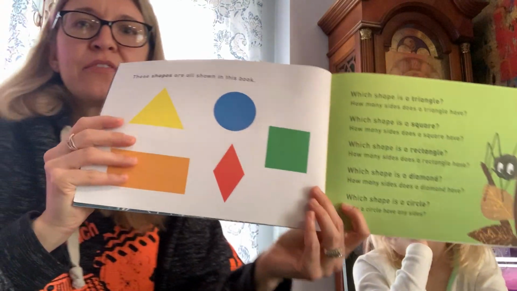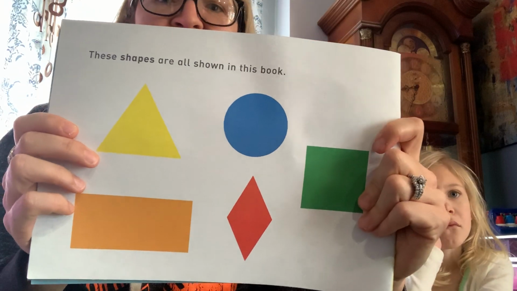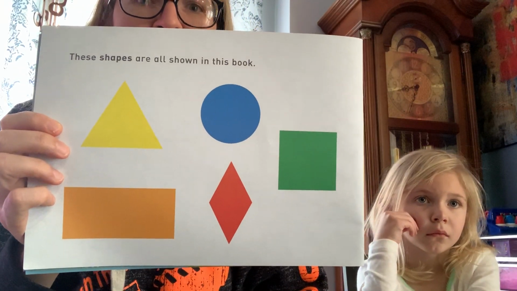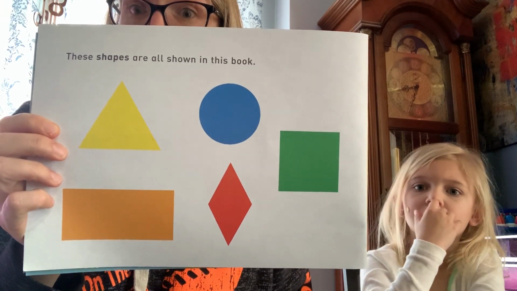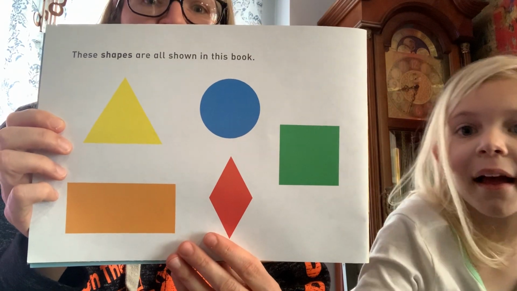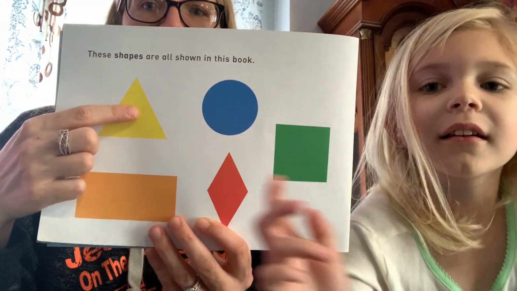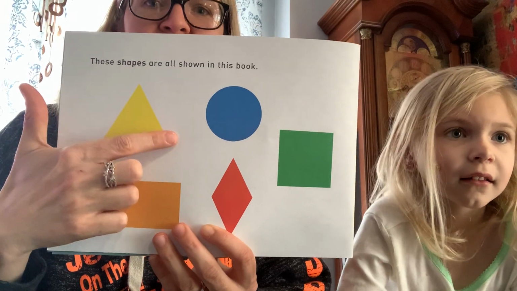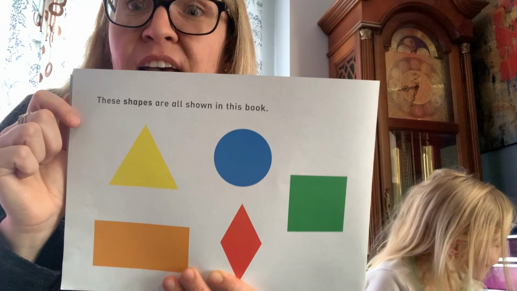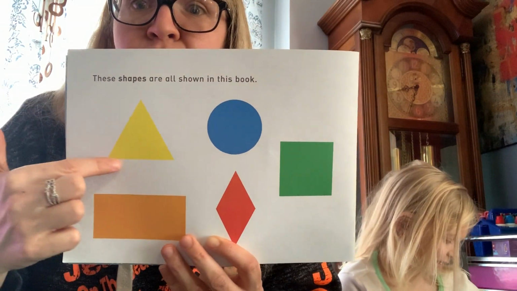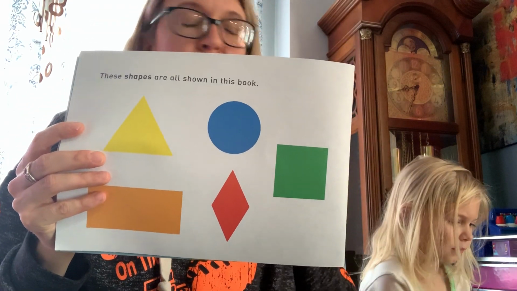So let's talk about these shapes that you see here. Okay, let's look closely. Which shape is a triangle? Is that the one you think it is? What do you think, Alyssa? Which shape is a triangle? Yellow. The yellow one is a triangle. How many sides does a triangle have? If you said 3, you're right. There's 1, 2, 3.